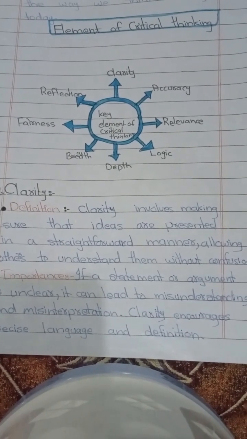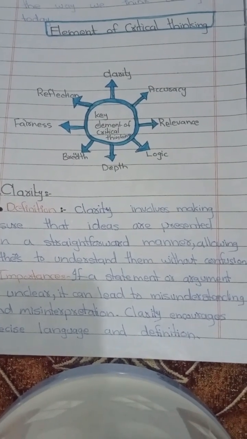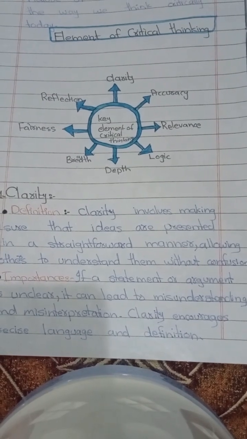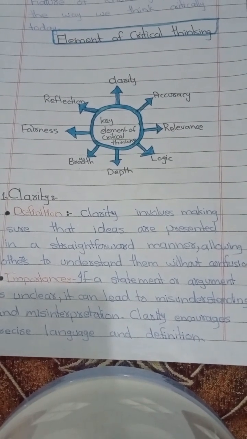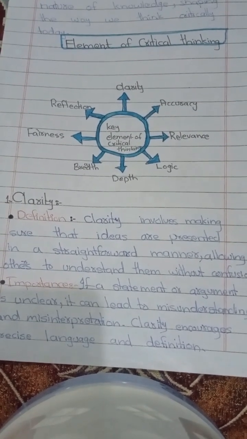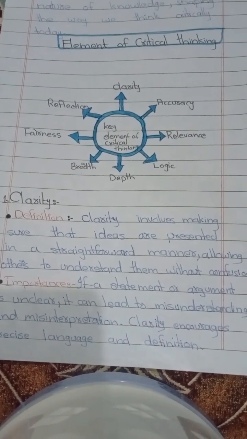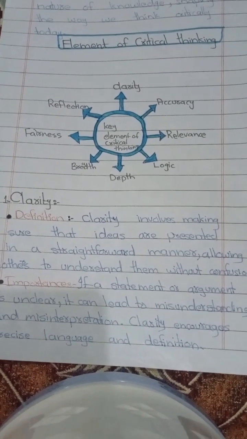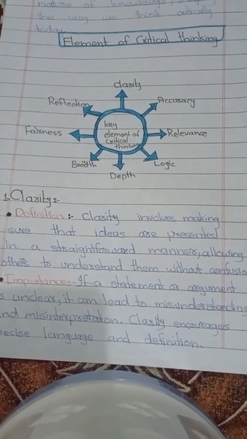Definition of clarity. Clarity involves making sure that ideas are presented in a straightforward manner, allowing others to understand them without confusion. Clarity avoids idioms. Use simple language: avoid idioms, slang, and overly technical terms, and focus on just the main points.